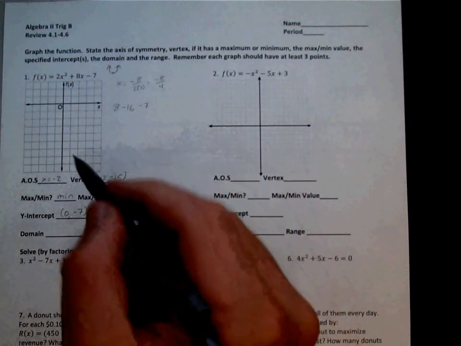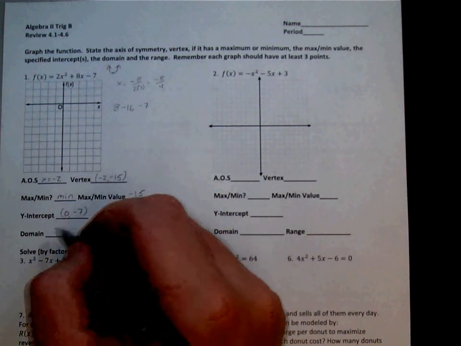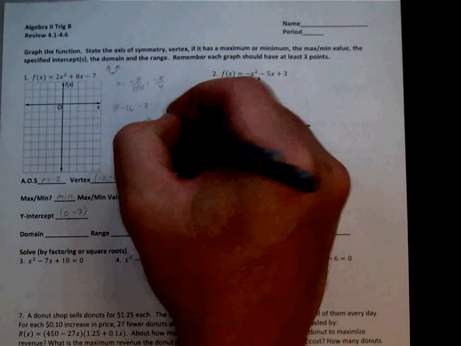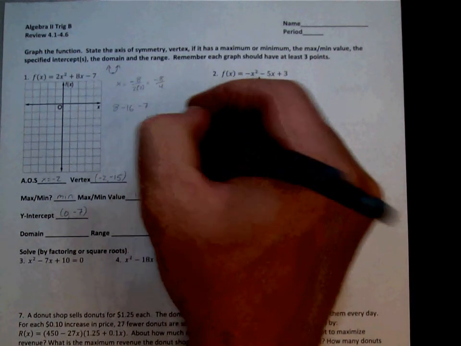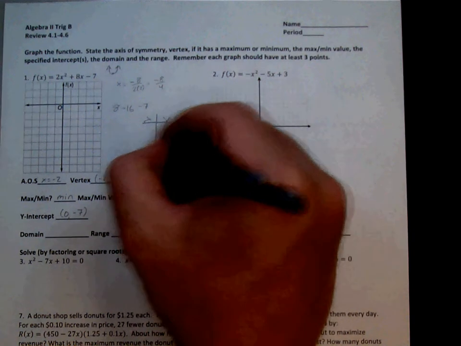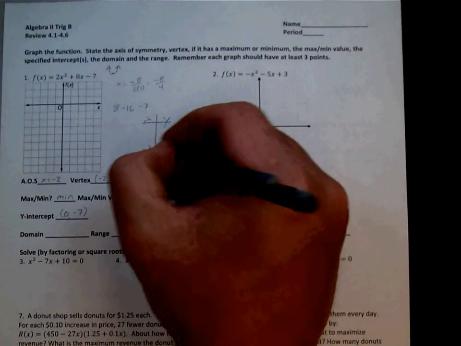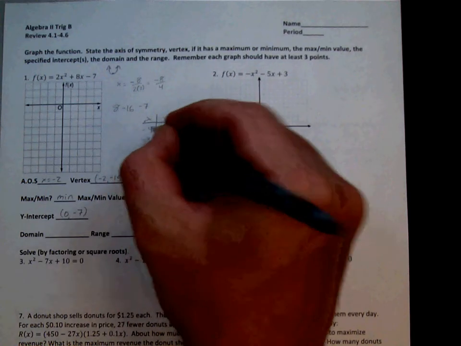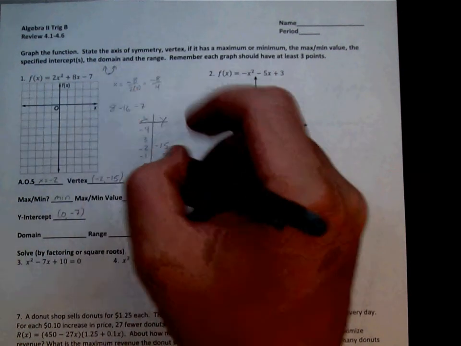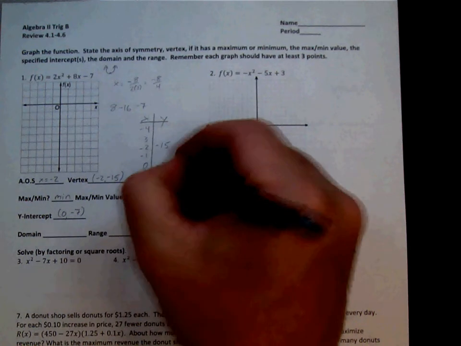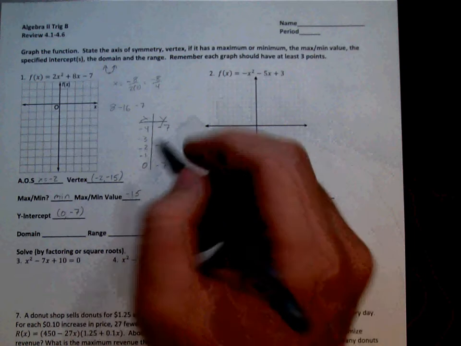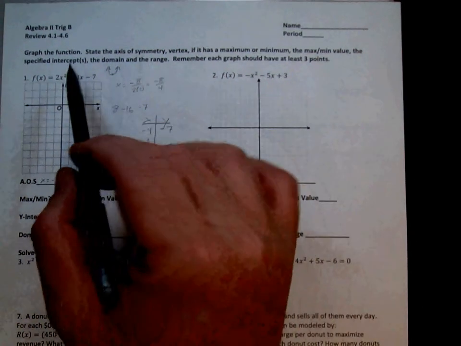As far as domain and range, or maybe we should graph first, and then we'll come back to that. That might make more sense. Let's make a table of values. We put that vertex right in the middle, and then I'm going to surround it. So negative 1 and 0, negative 3, negative 4. Plugging in 0 yielded the negative 7, the y-intercept rather. So I know when I plug in negative 4, I'll get the same. Now plug in negative 1 maybe.